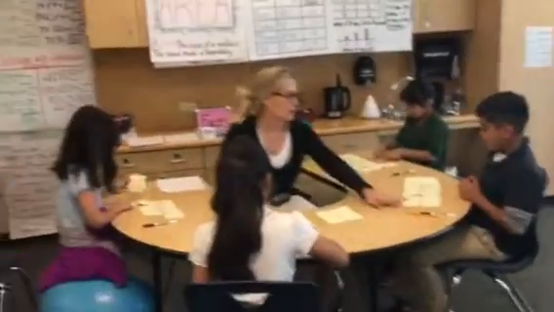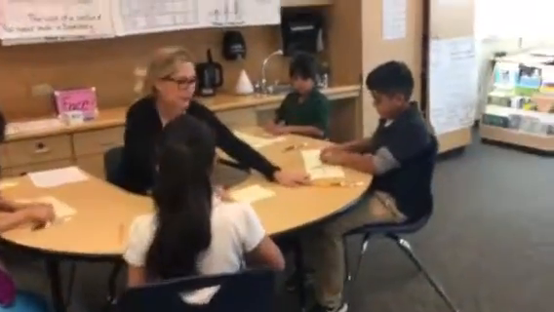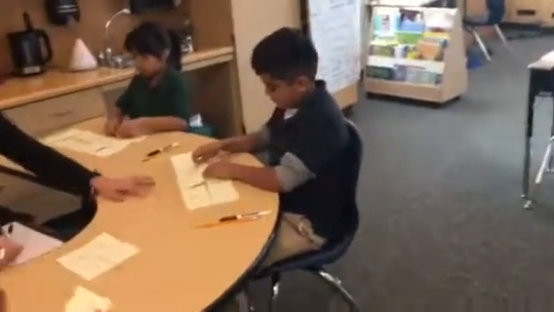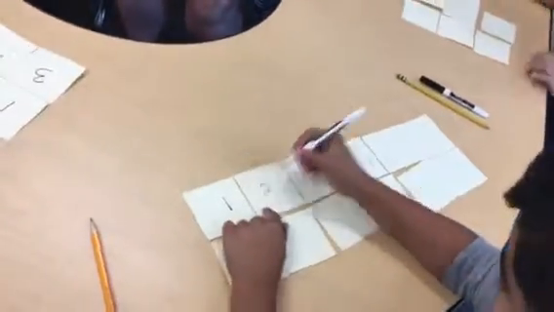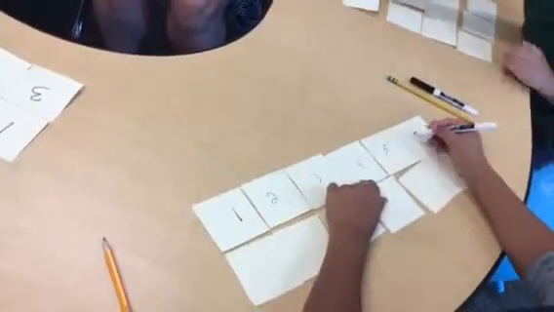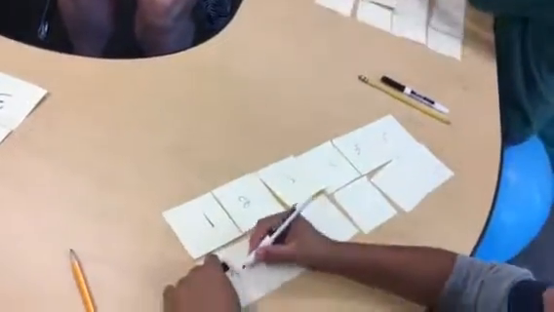Okay. All right, out to the side, Diego, tell me what your area is and what your perimeter is. 1, 2, 3, 4, 5, 6, 7, 8, 9, 10, 11, 12. Is that a rectangle? Yeah. How can you make that into it? Oh, nice. Ah, nice, Carla.